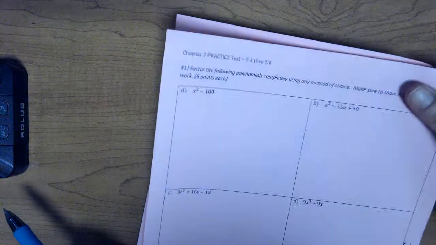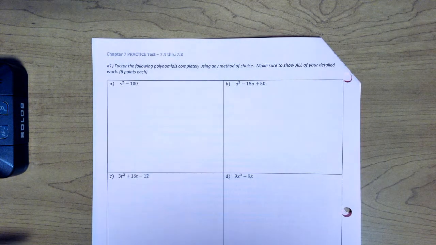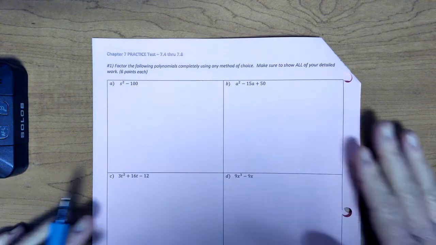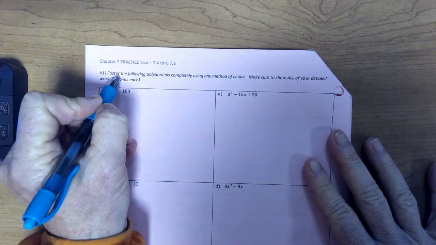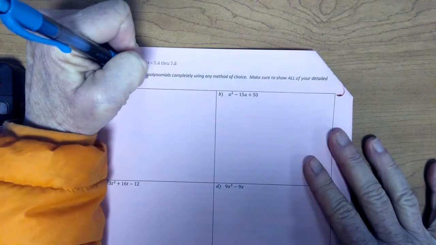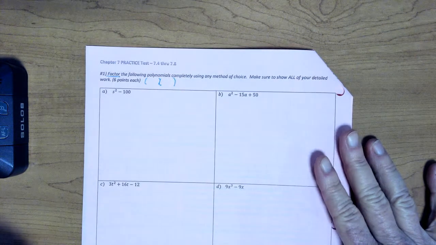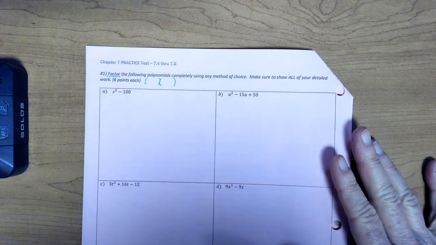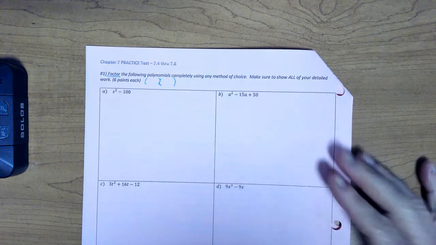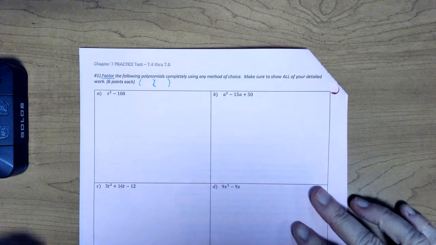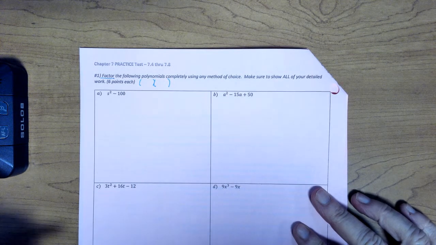So let's get started. On the very first page, in problem number 1, you are being asked to factor each of the polynomials. Again, you are looking to factor. When the directions tell you to factor, what you're looking for are 2 sets of parentheses, and you need to make sure that you show all of your detailed work. Some of the work can be done in your head. I understand that. As long as you show the work on the other problems, that'll be great.